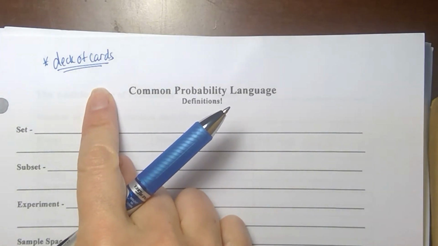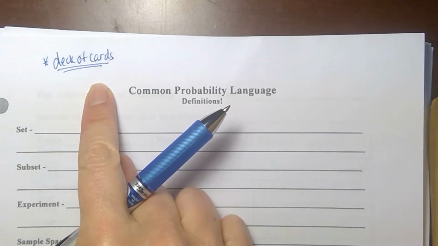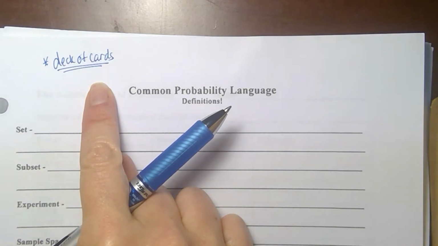As long as you know what a deck of cards is like, you could pull up a deck of cards on your computer or another device so that you can look at it if you're not familiar with a standard deck of cards. If you have one though, I seriously recommend you get it because it's going to be a lot easier to make sure you don't make mistakes here.